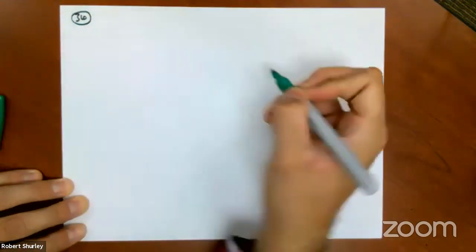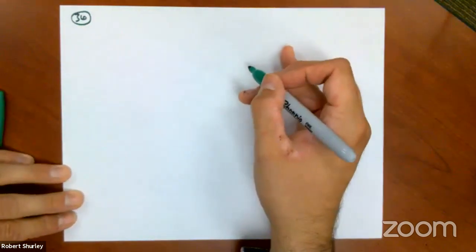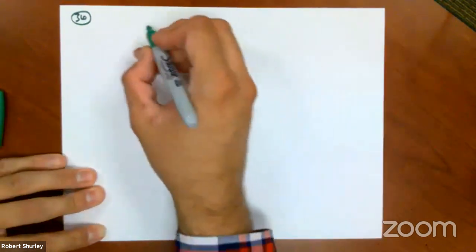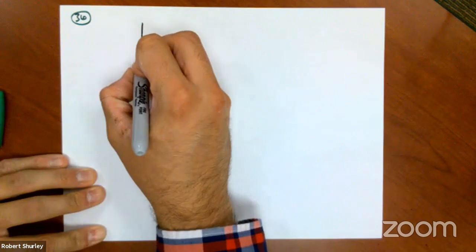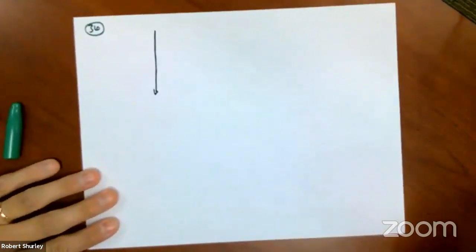This is number 36, and I want you to try this. It says in exercises 35 through 38, use the graph of f to draw the graph of its inverse.